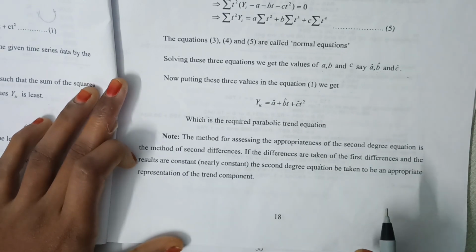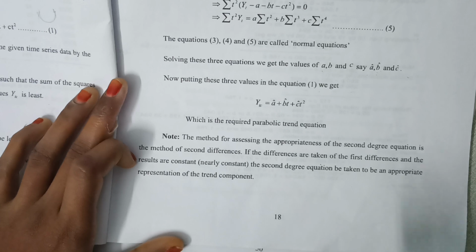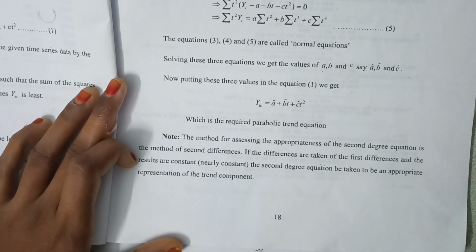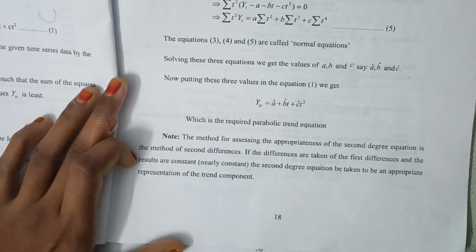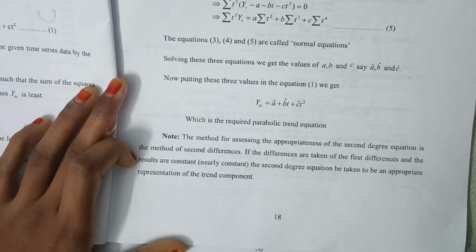I hope you got what this method of least squares is and how to fit a parabolic trend using this method. So you can easily go through the problem and do it. But if you don't know, please don't worry, I will see it in the next video. Bye guys. Happy learning to you.